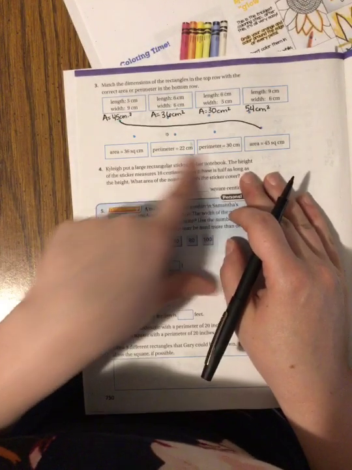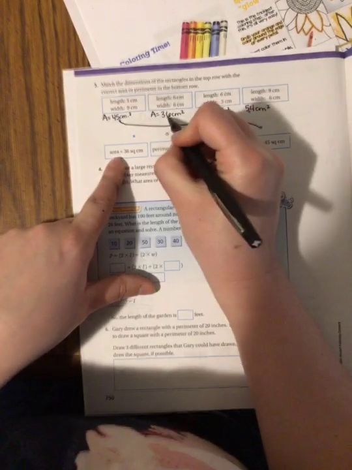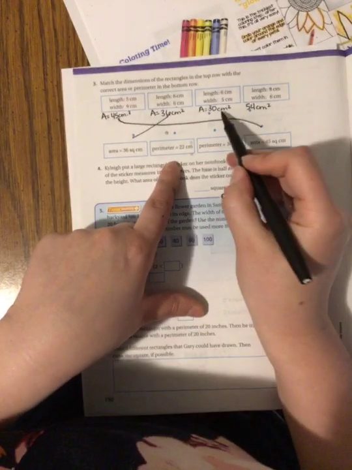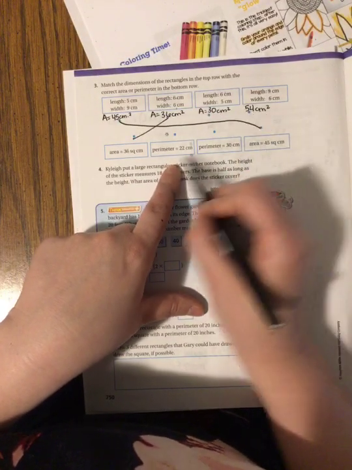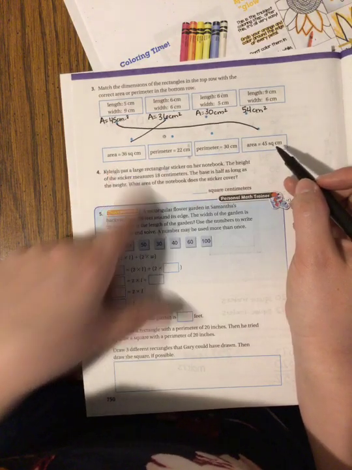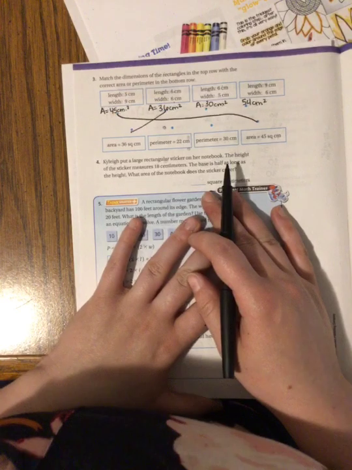36 square centimeters. I do have that, so we have a match. Let's just double check the other two. 30 square centimeters, no. 54 centimeters squared, no. So now let's find the perimeter.